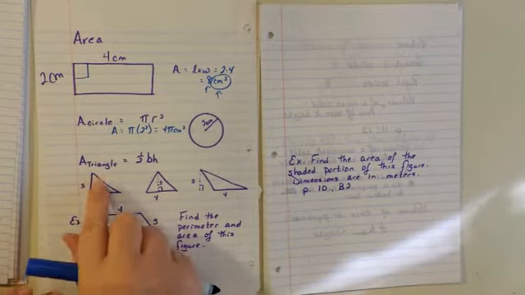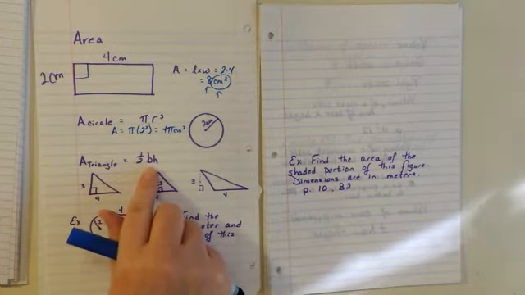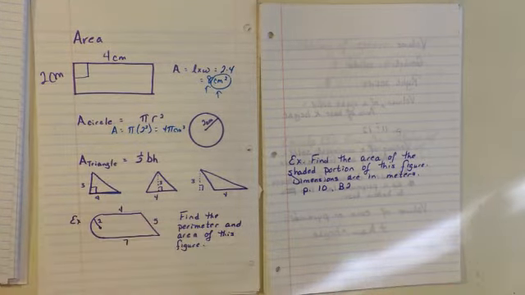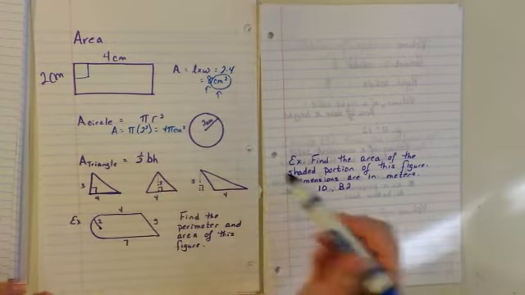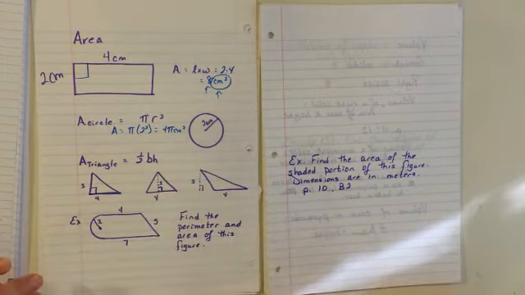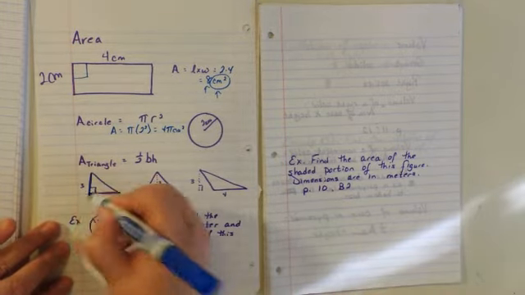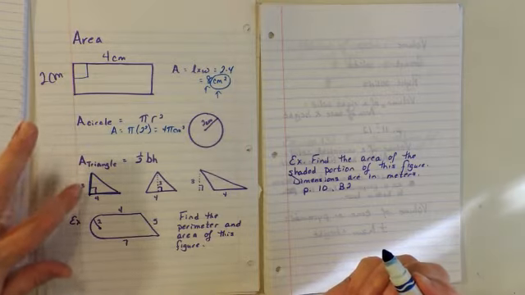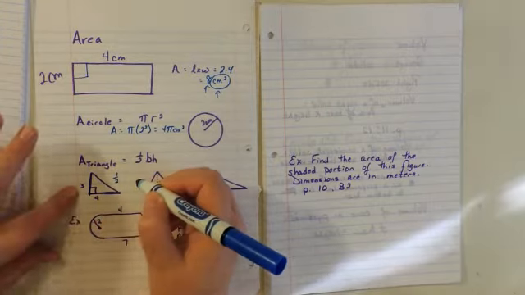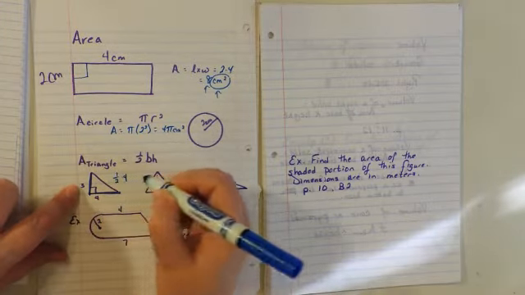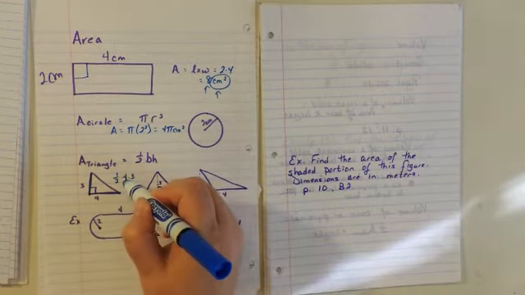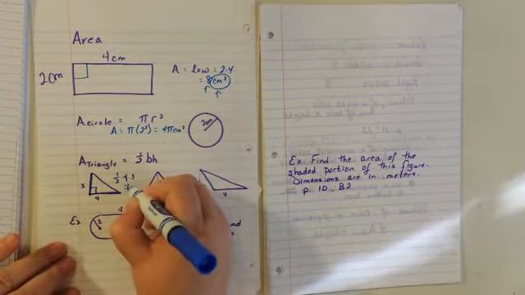Okay? The area of a triangle is 1/2 times the base times the height. The base is this part down at the bottom. The height is how tall the tallest part is from the base. And we measure that with a perpendicular line. So if we have a right triangle, then the height is just going to be the height of the right triangle. Okay? So in this case, we're going to have 1/2 times the base, which is 4, times the height, which is 3. 1/2 of 4 is 2 times 3 equals 6.